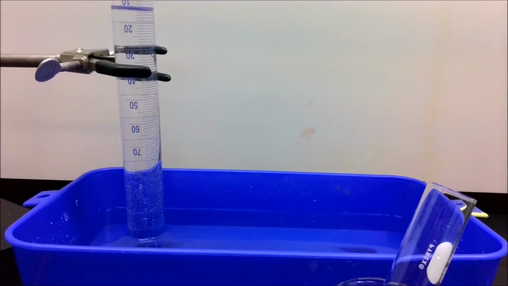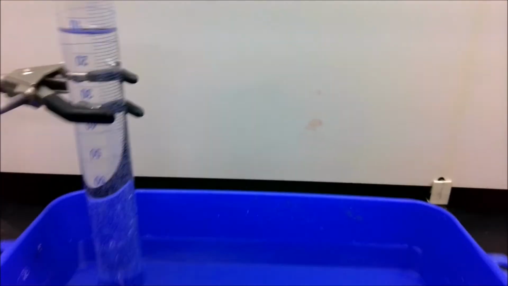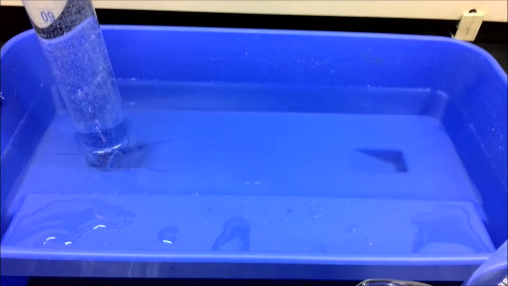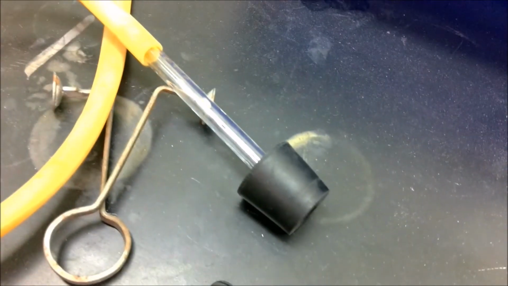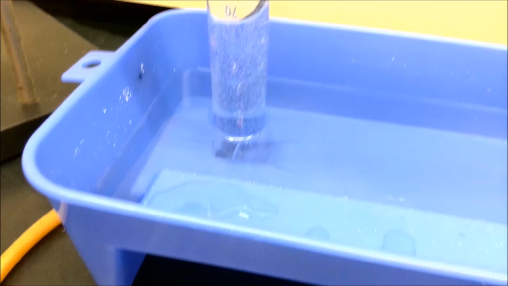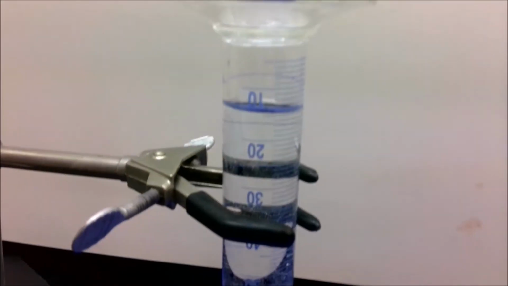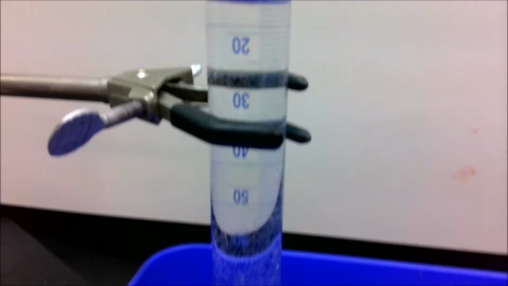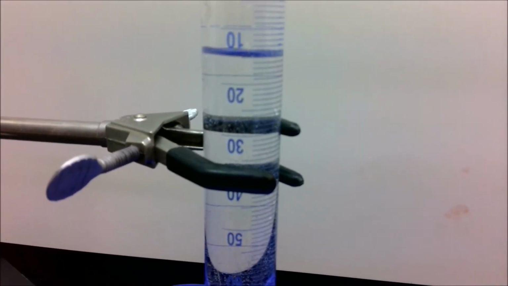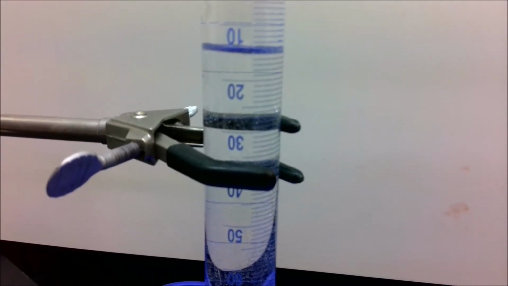Let's take a look at our CO2 collection setup. We have a blue trough filled with water that's been saturated with carbon dioxide. We have a graduated cylinder placed over an opening at the bottom, which is connected to a hose that we're going to attach to our CO2 generator. Before collecting our carbon dioxide, we need to get a volume reading on our graduated cylinder. Currently, the volume reading is around 15 milliliters. This goes into the initial reading of volume on your report sheet.